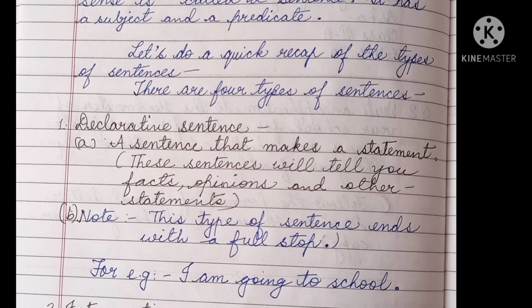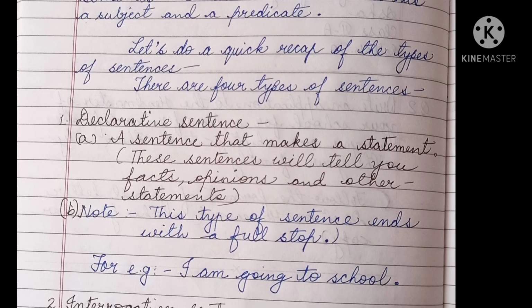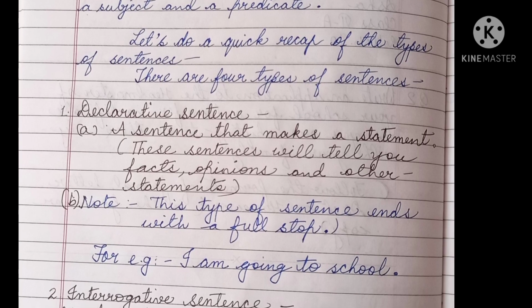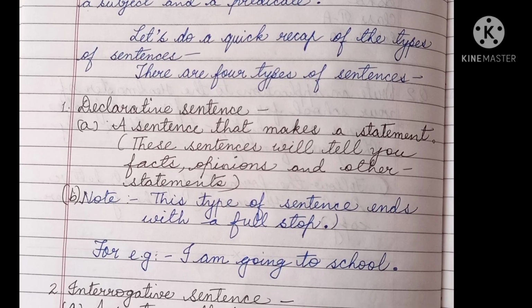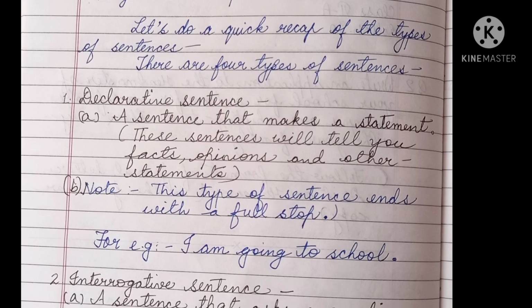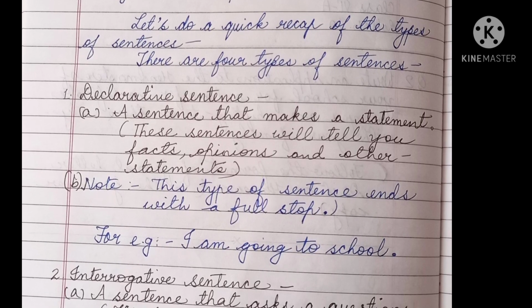For example, I have written here, I am going to school. As you can see, I have begun with a capital letter and put a full stop at the end. Remember, whenever you write a declarative sentence, we have to put a full stop at the end.